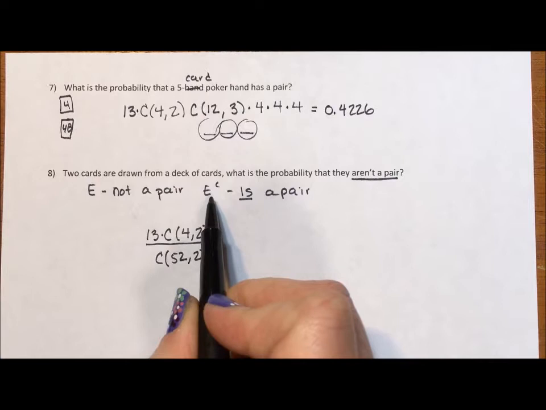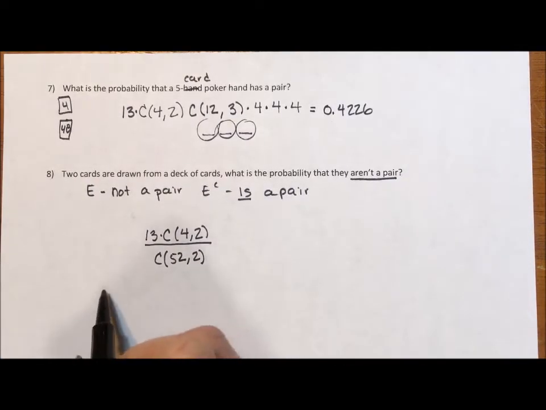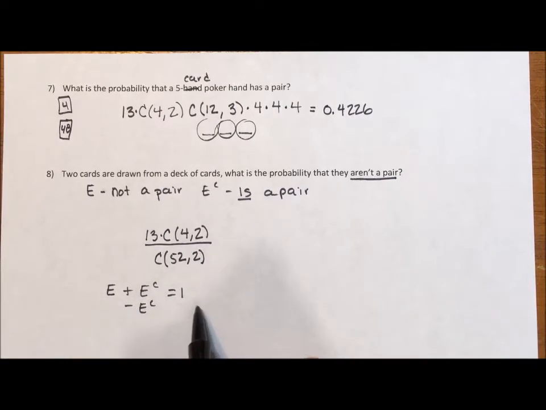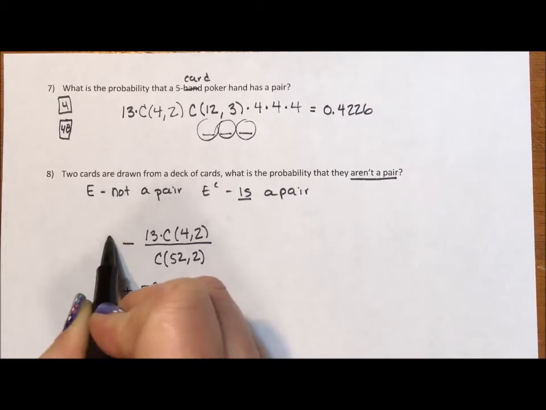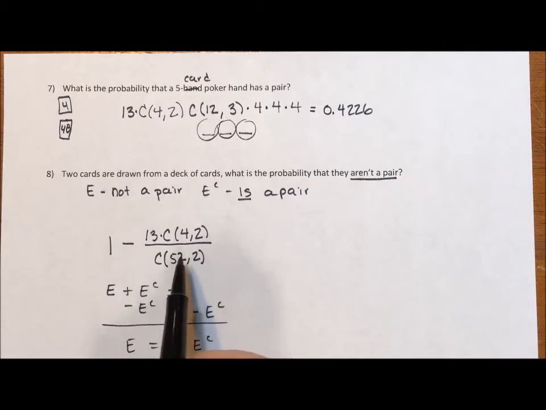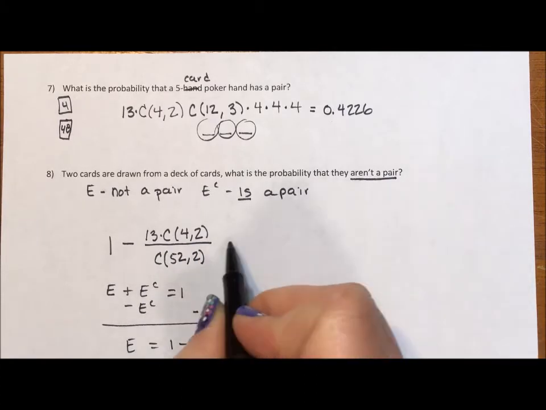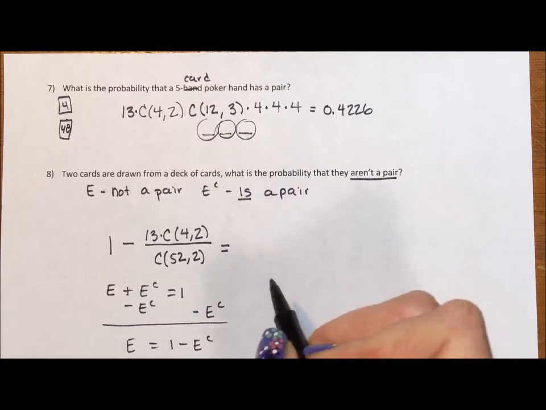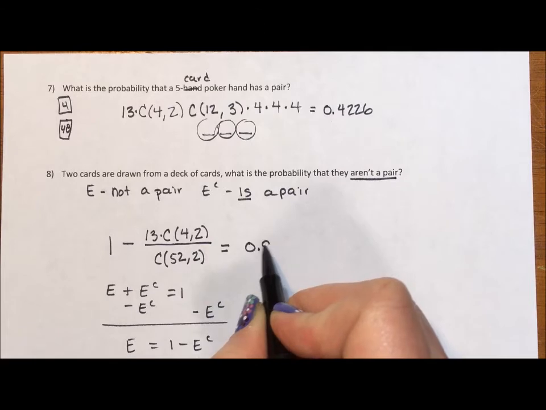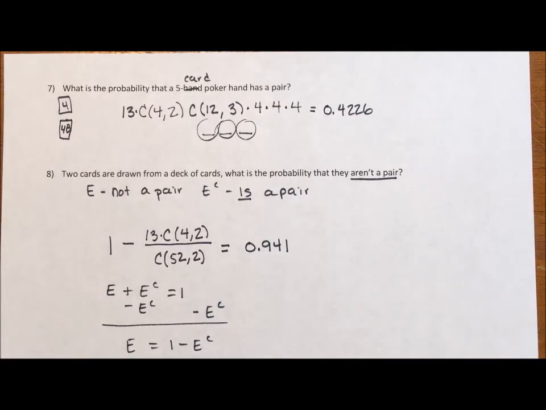The thing is, this is the complement. An event plus its complement equals 1. So if we subtract this complement from both sides, we get that the probability of the event is 1 minus its complement. So 1 minus 13 times the combination of 4 taken 2 at a time divided by the combination of 52 taken 2 at a time gives us our final answer of 0.941.